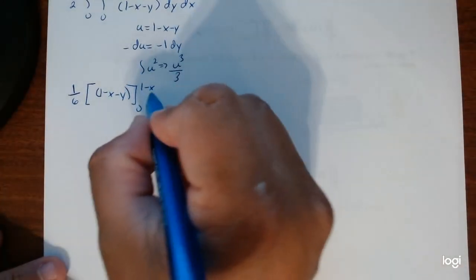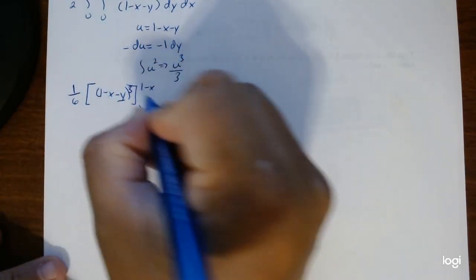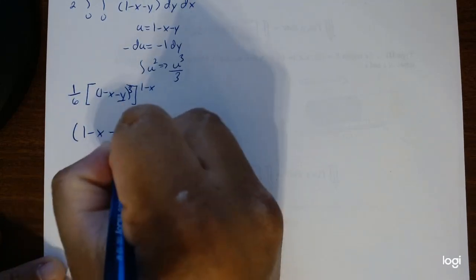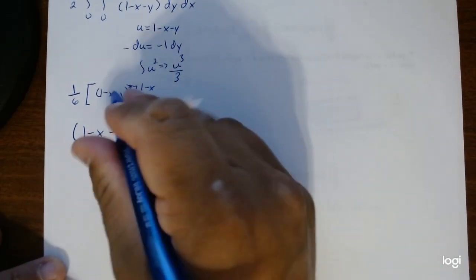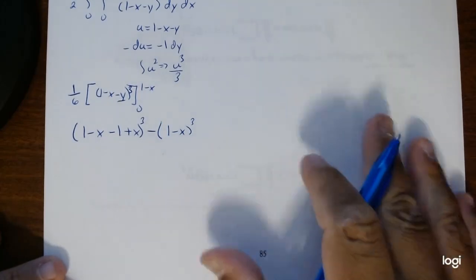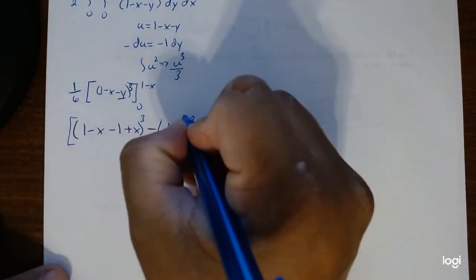So if I just plug this into y and this into y, this is cubed, sorry. So we get 1 minus x minus 1 plus x minus, plug in 0, 1 minus x to the third, times the 1/6, all this times the 1/6.